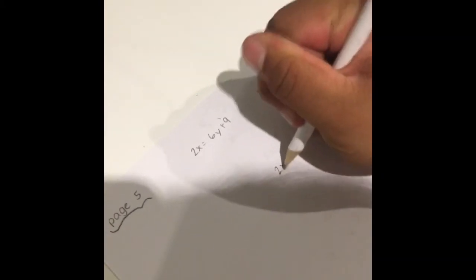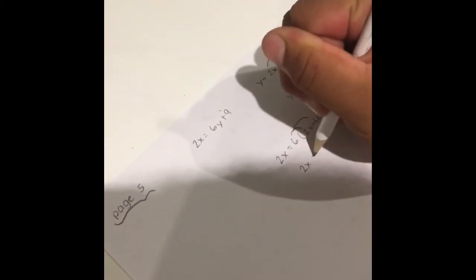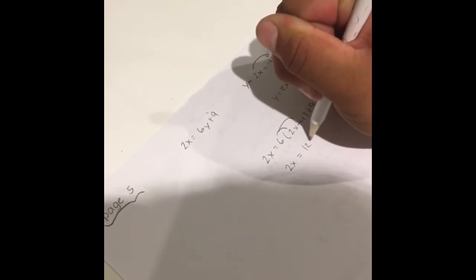Step 1 is to move -2x over to the other side. Step 2 is now substitute that in, which will give us 2x equals 6, and in brackets 2x minus 4 plus 9. Next you're going to multiply that out, which will give us 2x equals 12x minus 24 plus 9.